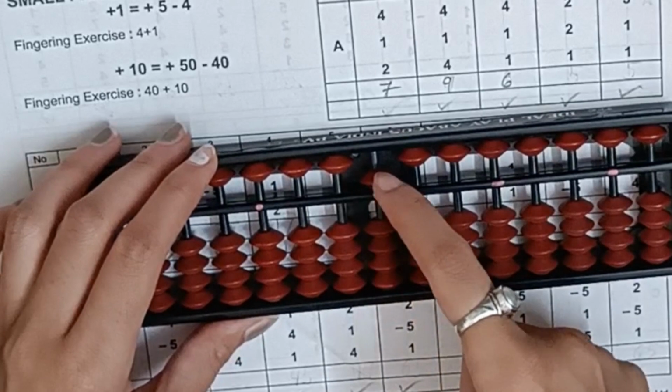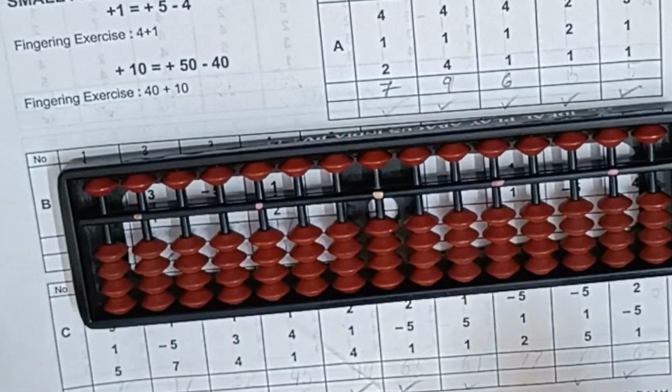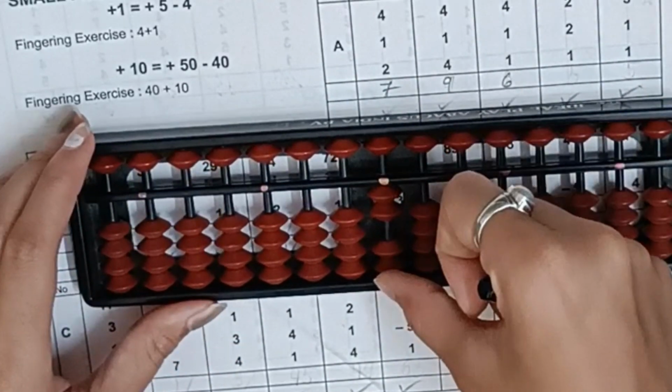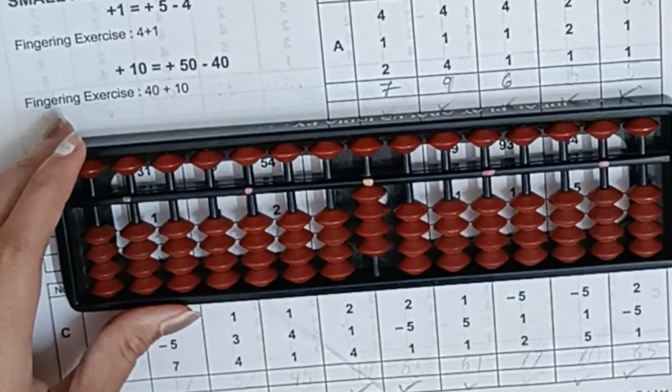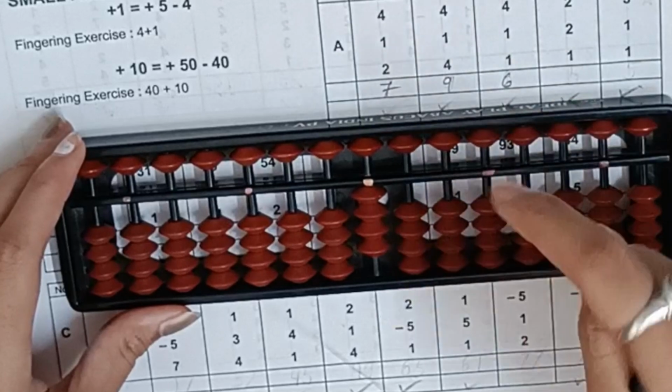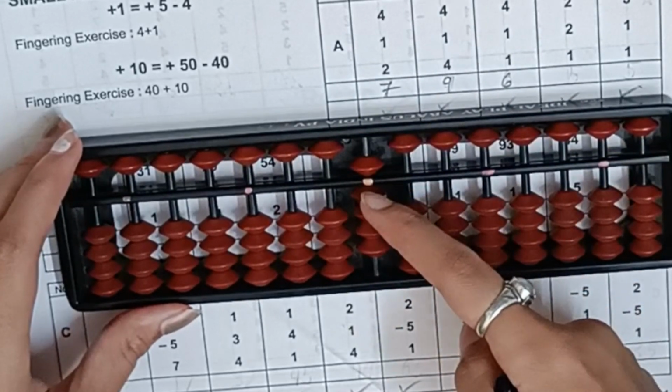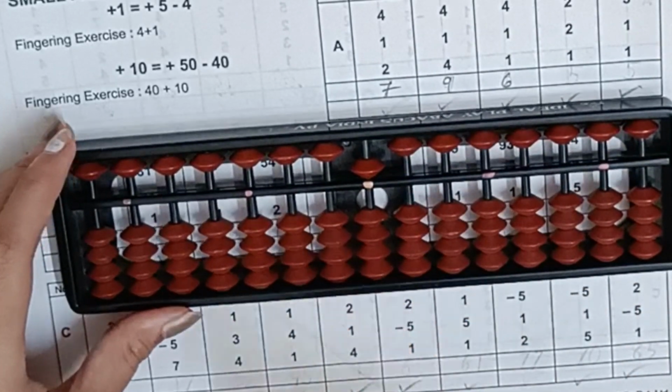Next question. 2, 2, 1. 2. Again 2. Now 1. For 1, your answer has to be add 5 less 4. What's your answer? 5.